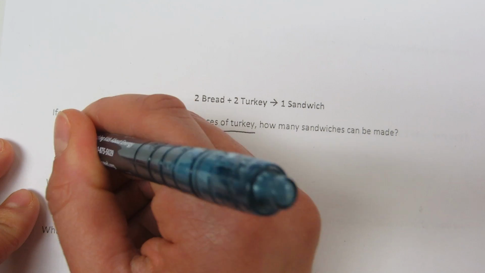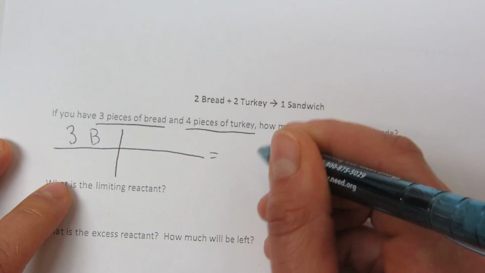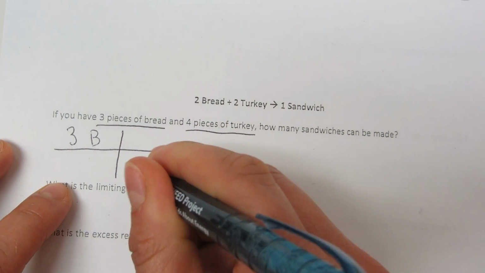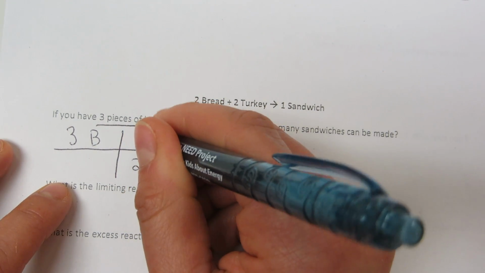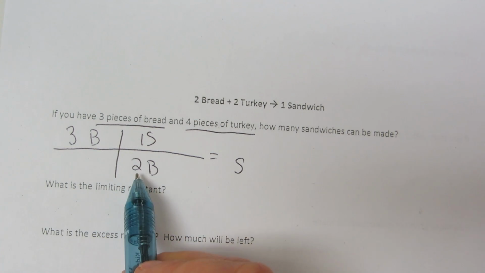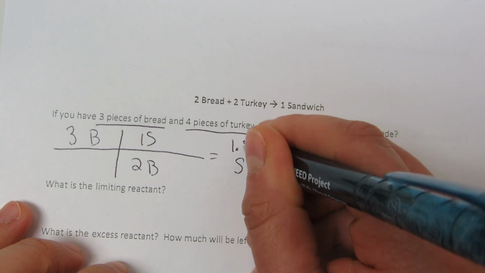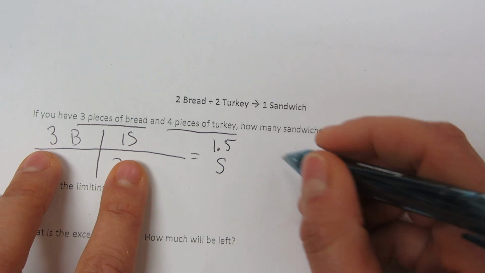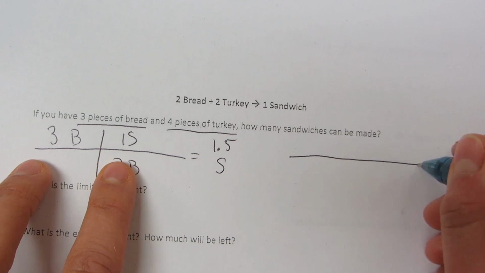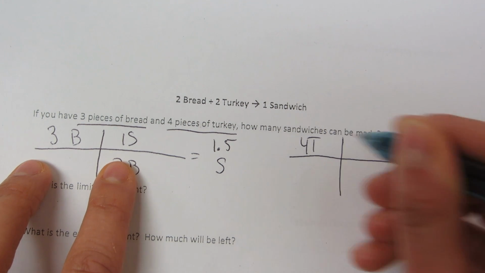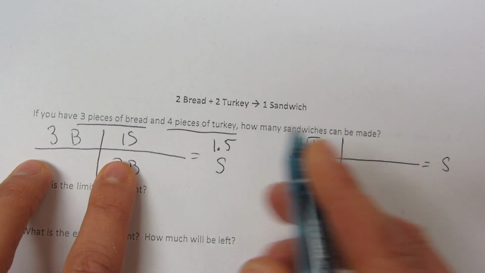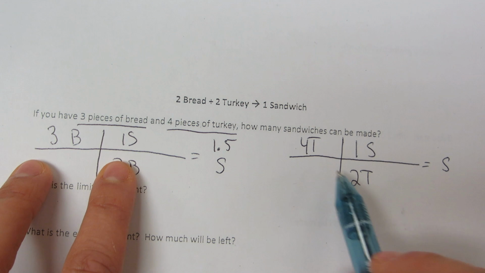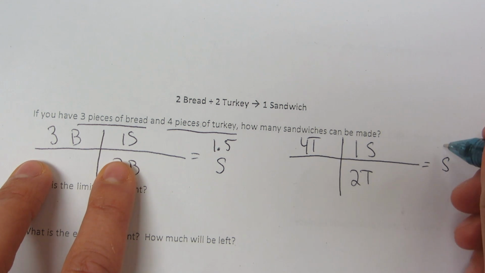So let's say you have your 3 pieces of bread and you want to know how many sandwiches that's going to make. In the recipe we see that for every 2 pieces of bread you can make 1 sandwich. So 3 divided by 2 is 1.5. You can make 1.5 sandwiches with the bread you have right now. Let's see what happens with the turkey. You have 4 slices of turkey, and we want to know how many sandwiches that's going to make. For every 2 slices of turkey, that makes 1 sandwich. So 4 divided by 2 is 2.